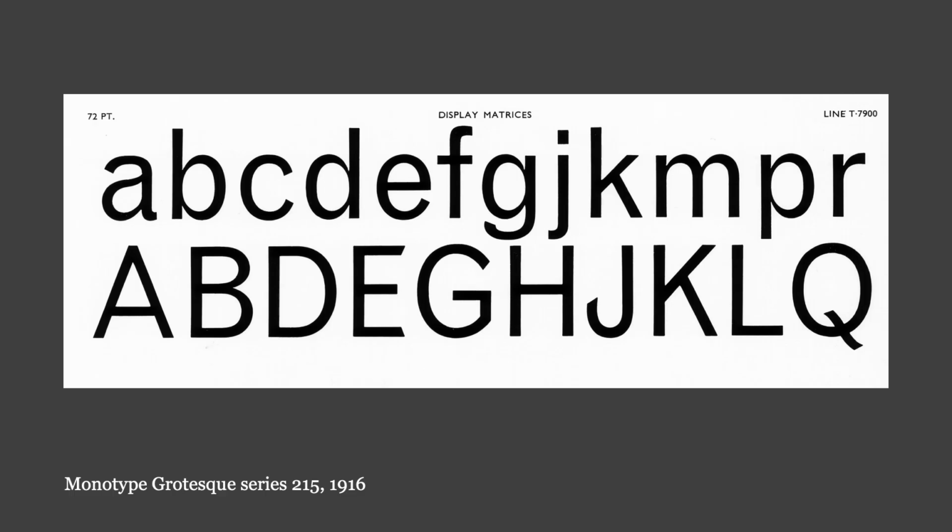It's simply their series 215. And here it is, with those oblique terminals to E. And frankly, a very Germanic look to it. My hunch, which I've not managed to confirm completely, is that this was made essentially for the German market, which needed a sans serif for its Monotype machines.